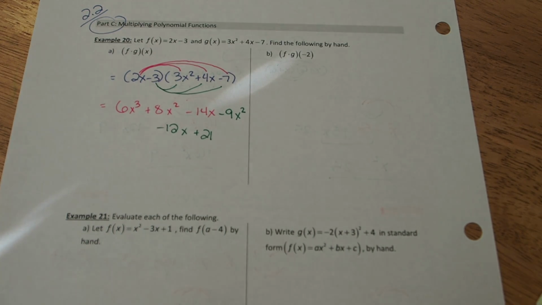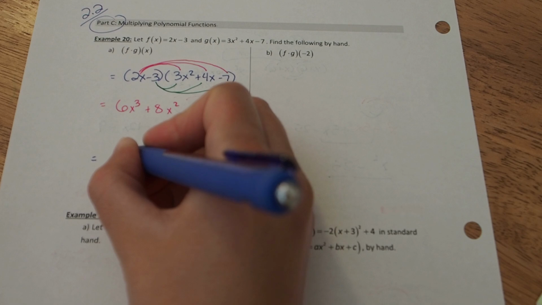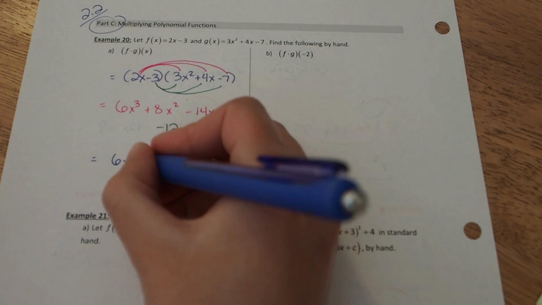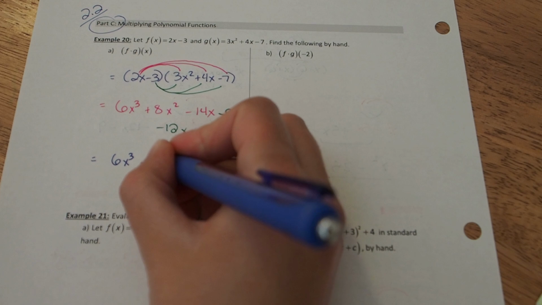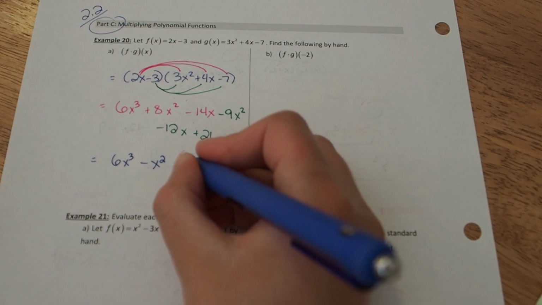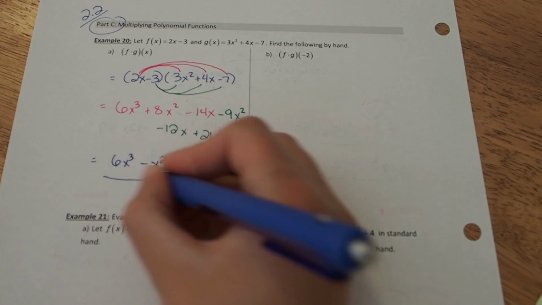Final answer is going to have me combine my like terms. So the first term is still going to be 6x cubed. For the x squareds, 8 minus 9 will be negative 1, just negative x squared. Negative 14 minus 12 is going to be negative 26x. And last, plus 21.